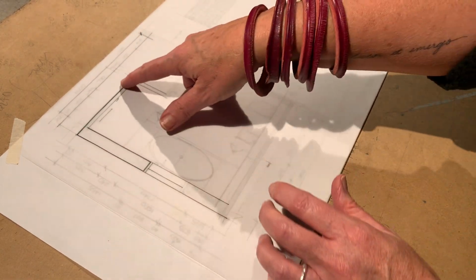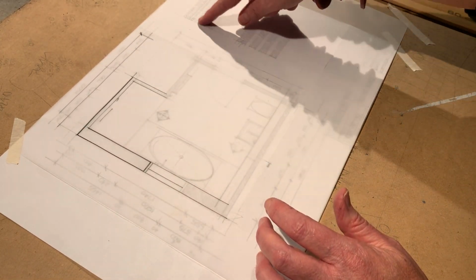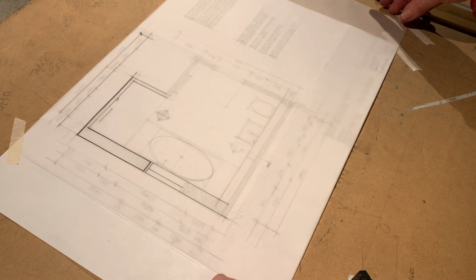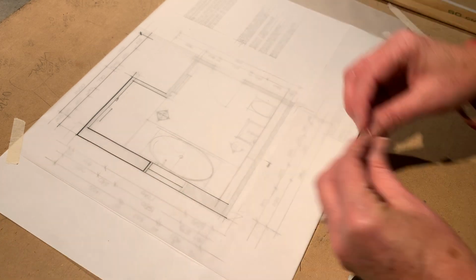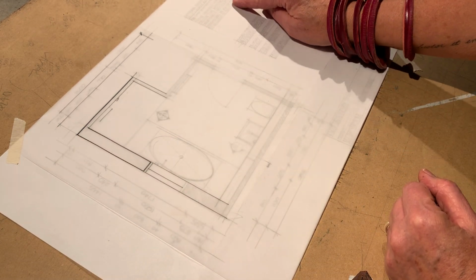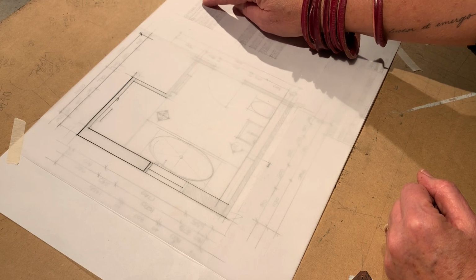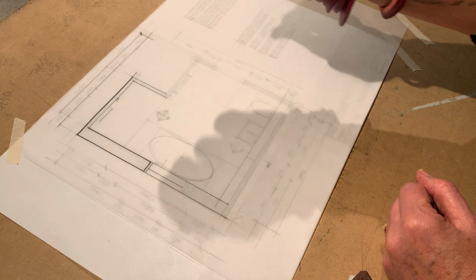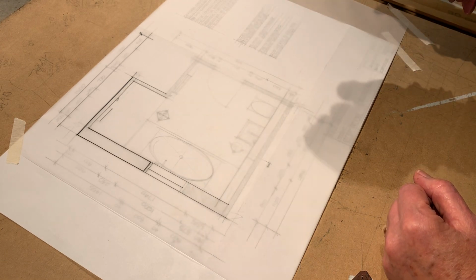Center it a bit. I'd probably move my general notes down a little bit when I come to doing that. I would move my paper up. And when I come to tracing over my writing, don't actually trace the writing. Just use it as a guide and just write naturally again over the top.